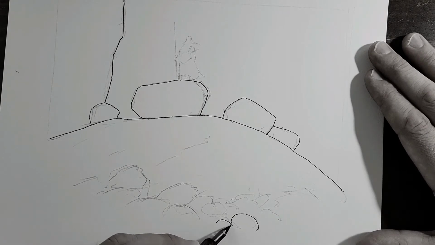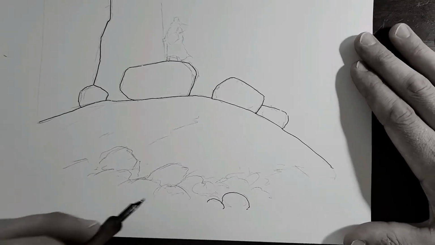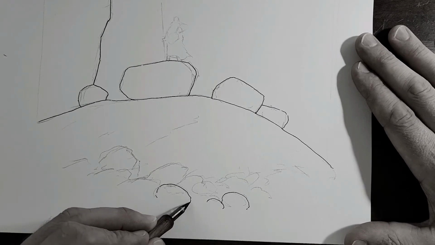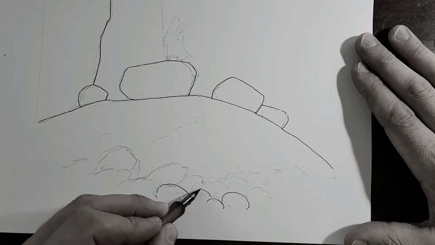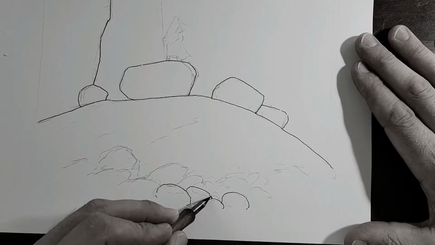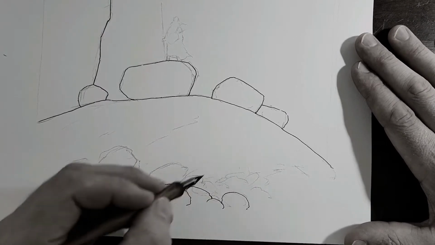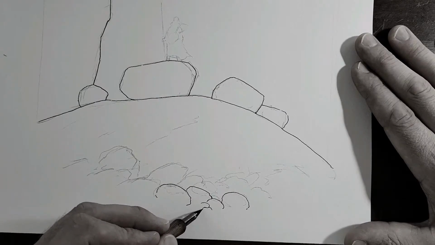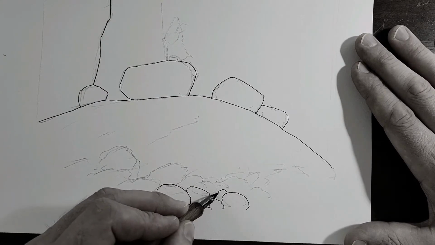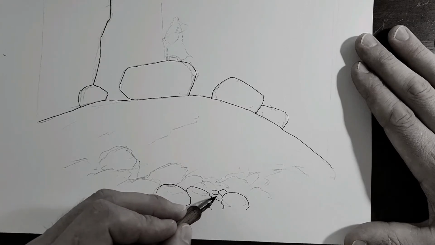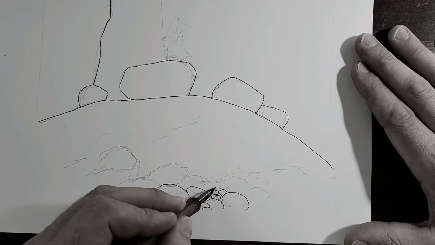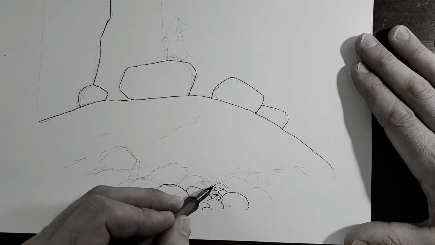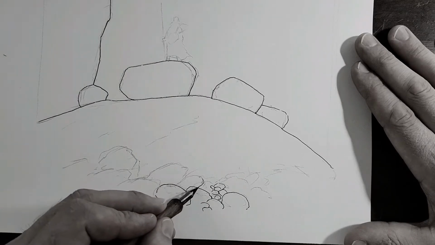So when you're drawing a bunch of rocks lying together like this, a good rule of thumb is to start with the foreground and work your way back, because they're overlapping each other, at least mostly overlapping each other. And it's a heck of a lot easier if you start in the foreground and work backwards than vice versa. So that's what I'm doing here.